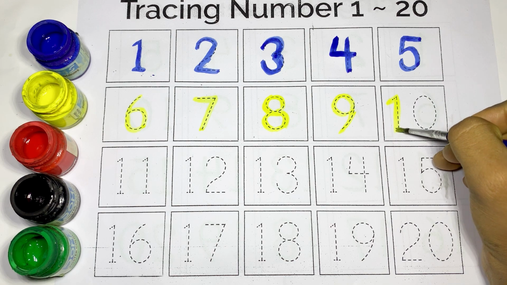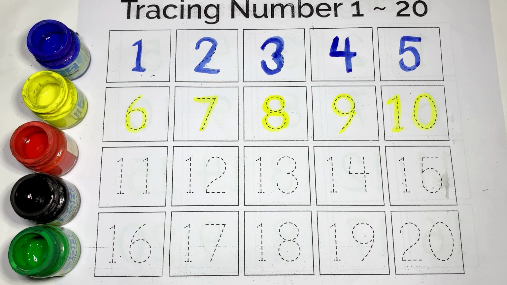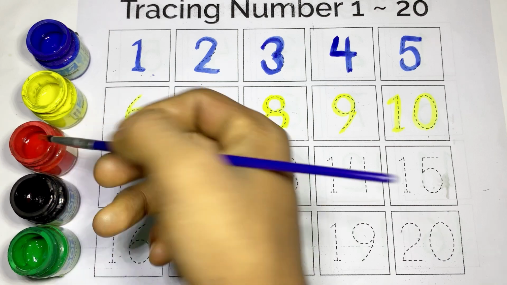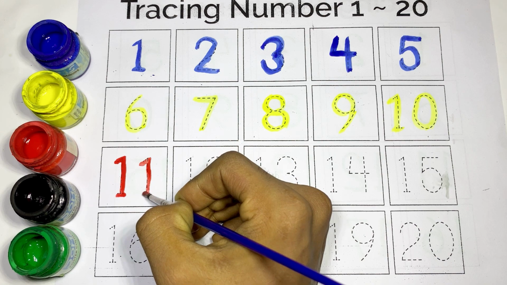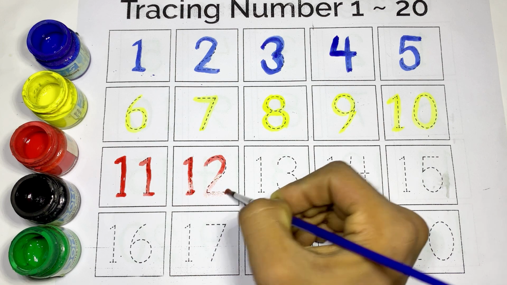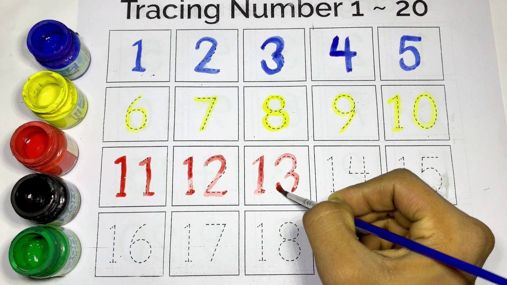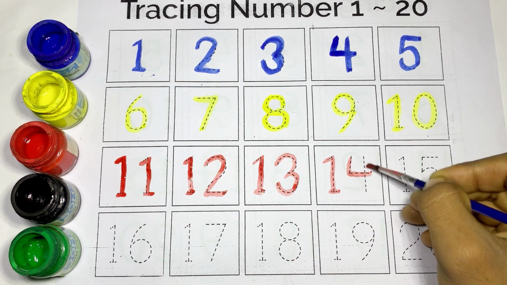10. T, E, N, 10. Kids, now draw 11. The number 11, and use red color. Red color. 12. The number 12. 13. The number 13. 14. The number 14.